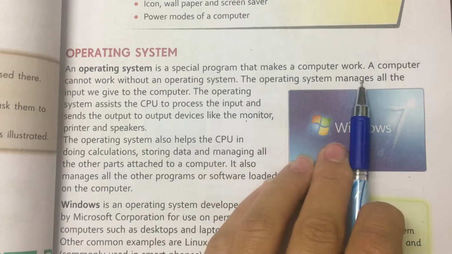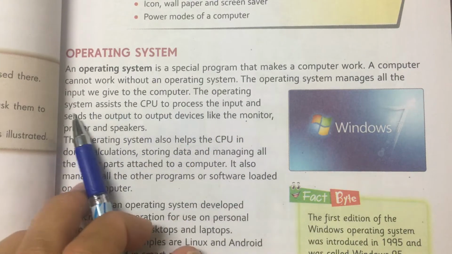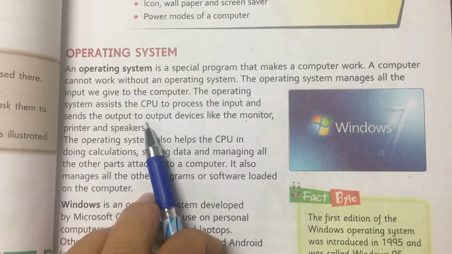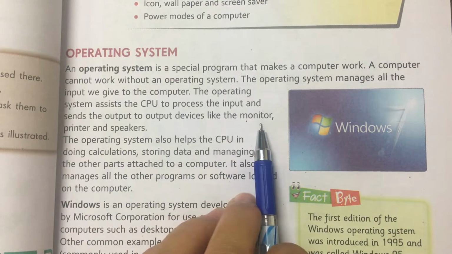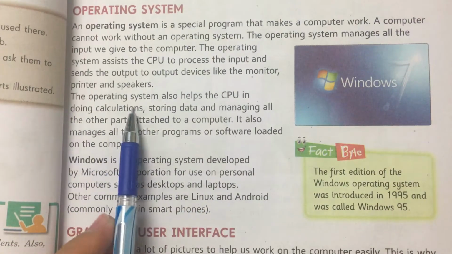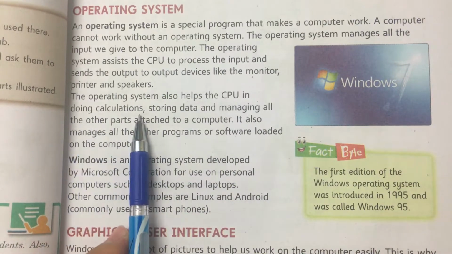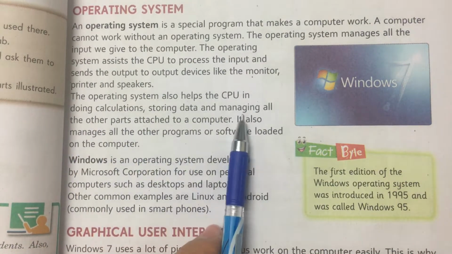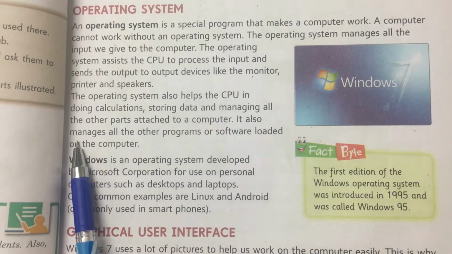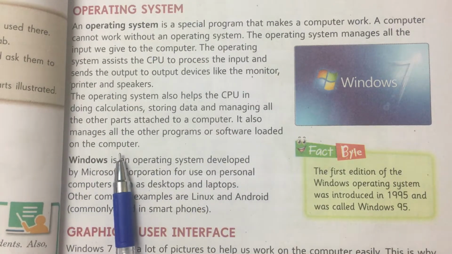The operating system manages all the input we give to the computer. The operating system accesses the CPU to process the input and sends the output to output devices like the monitor, printer, and speakers. The operating system also helps the CPU in doing calculations, storing data, and managing all the other parts attached to a computer. It also manages all the other programs or software loaded on the computer.